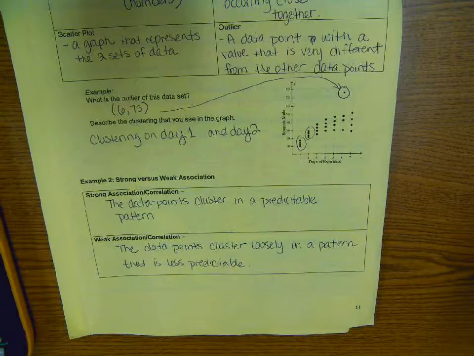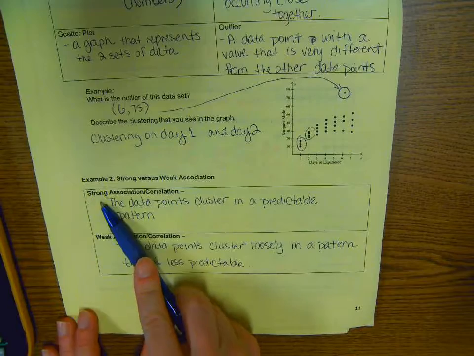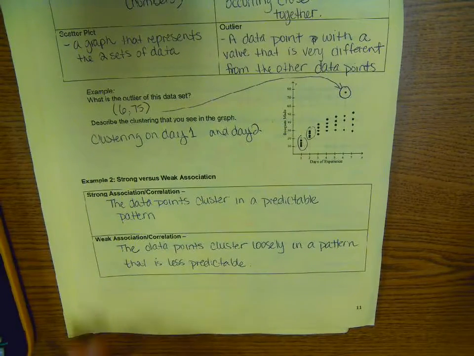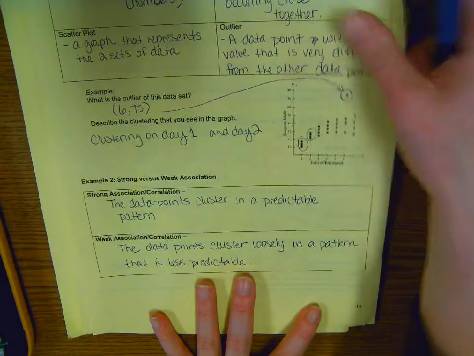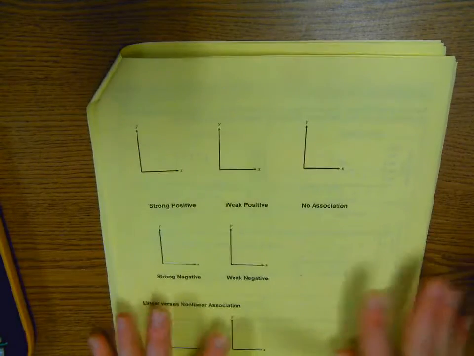So now's the fun part. Now we get to draw some dots. These do not have to be perfect, but we're going to just draw some pictures of what it means to be strong. And we have strong positive. Strong positive means going right and up. Strong negative means going down. And then we have no correlation, and no correlation looks like just a bunch of dots. So here we go. Let's draw some pictures.